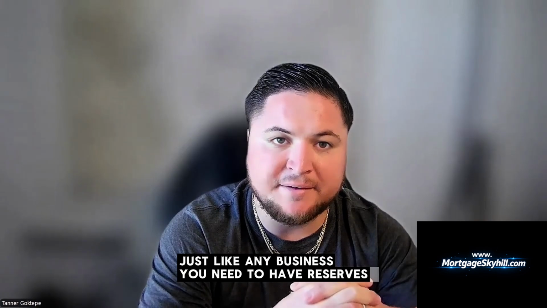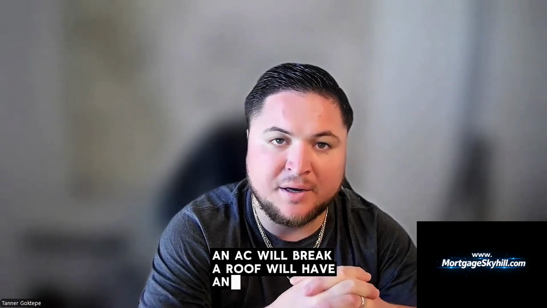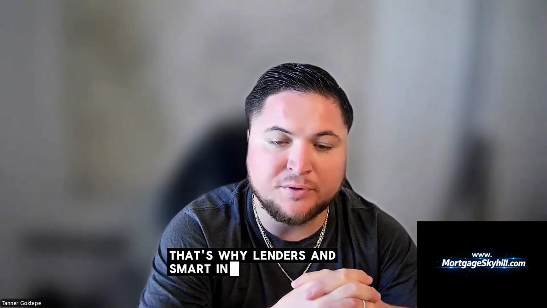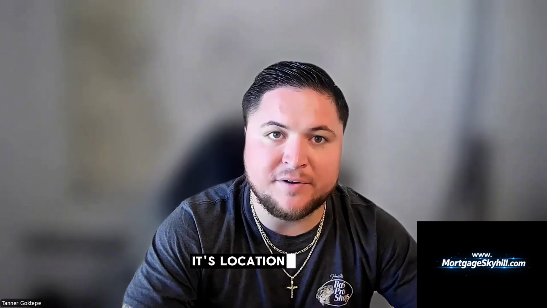You need a safety net because things will happen. An AC will break, a roof will have an issue, and a tenant will not pay the rent. That's why lenders and smart investors always keep reserves in store. Step number 5 is also a great subject. It's location and long-term vision.